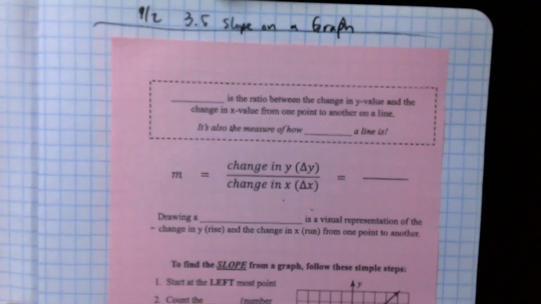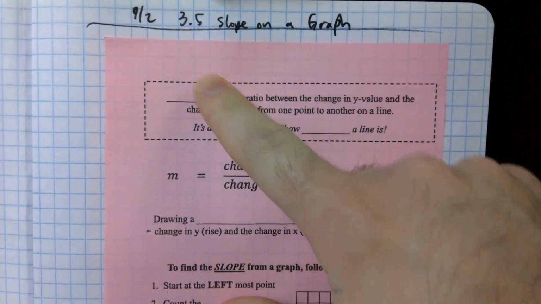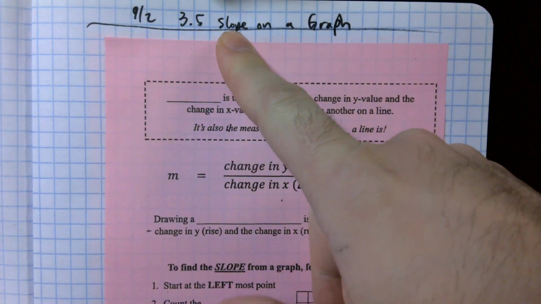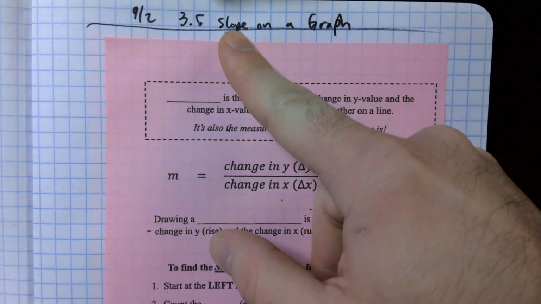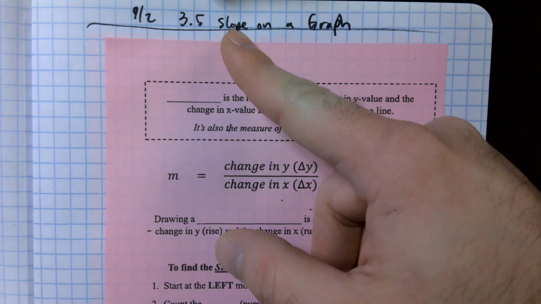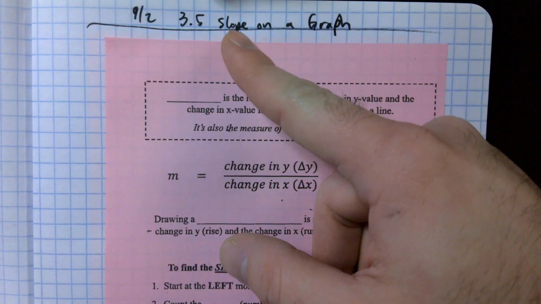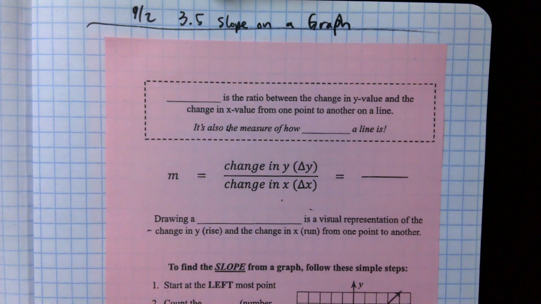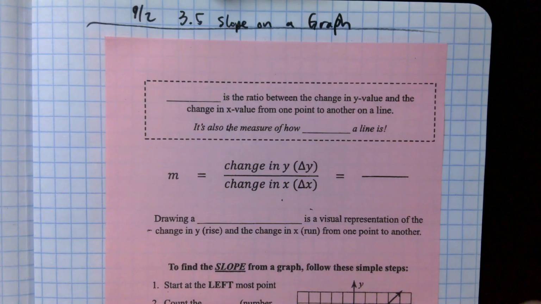Today, that maybe sounds familiar, maybe doesn't, and it's this word right here: slope. Everybody say slope for me. Have you guys learned about slope in math before? Some of us have, some of us haven't. Where have we heard the term slope before? Maybe not in the math class.